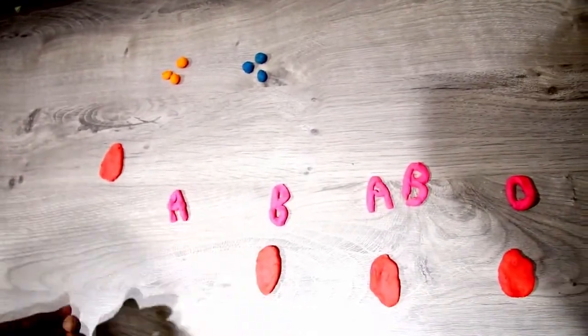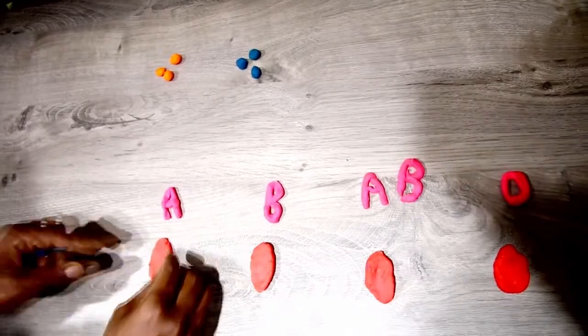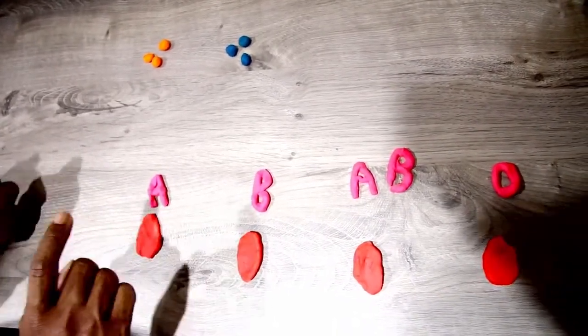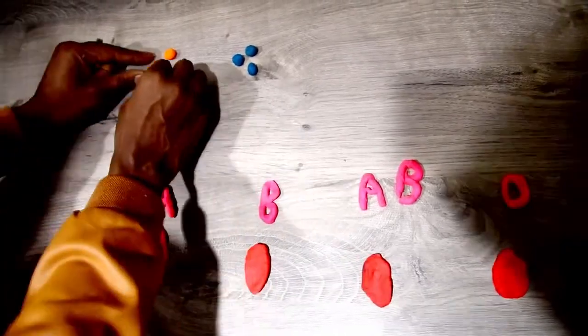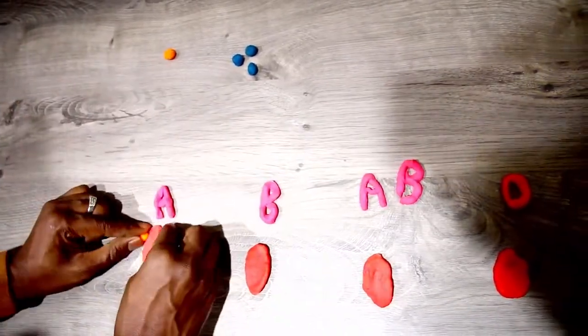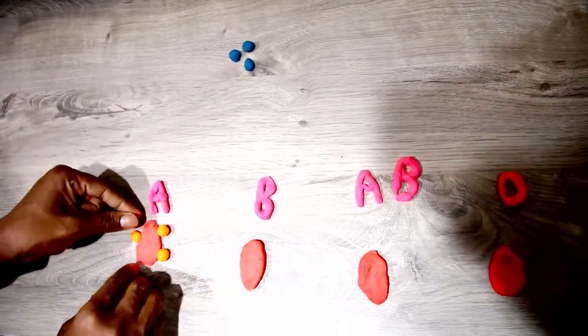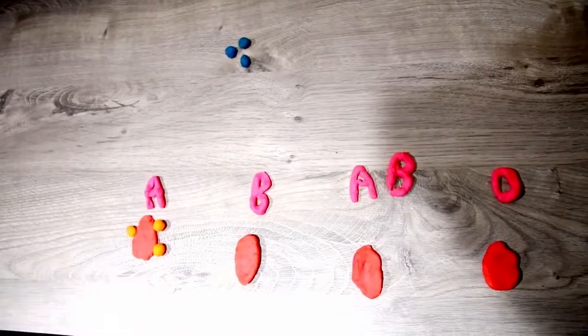Okay, simple. Now in a red blood cell, we normally have blood group A. This blood group A normally has antigen A, found on the wall of this cell.